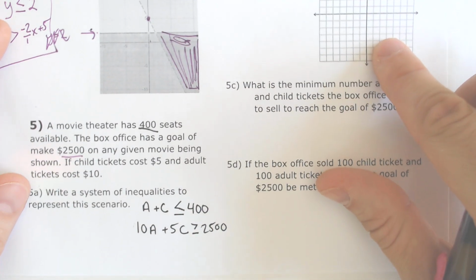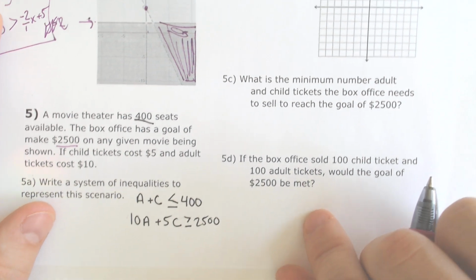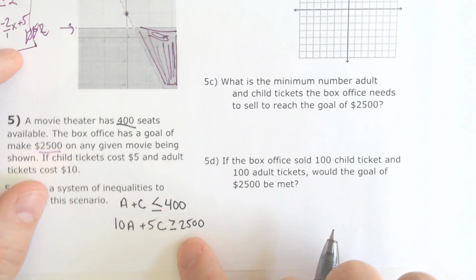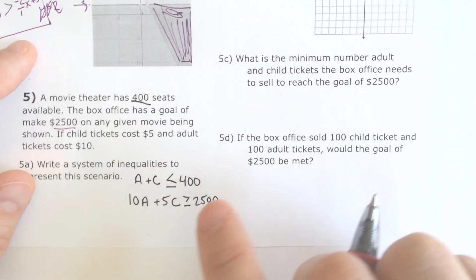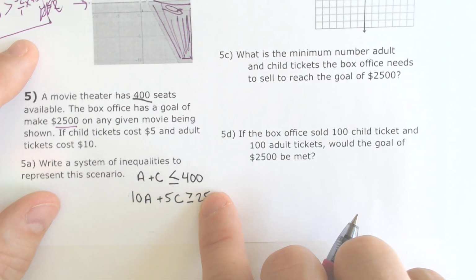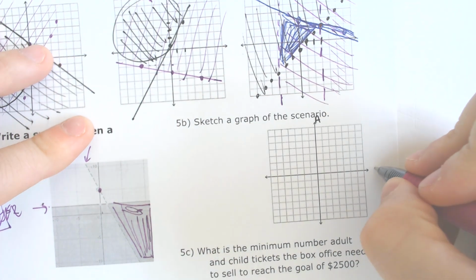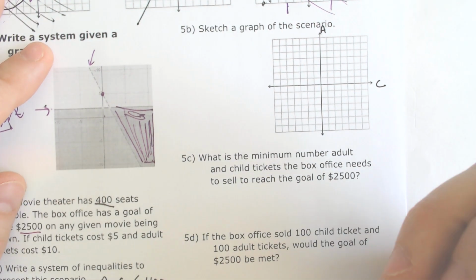Now it says sketch a graph of this scenario. In order to sketch a graph of this scenario, I am going to use the intercept method because it's in standard form, and this graph is only like a 7 by 7, so I'm going to have to fake it. So we have A plus C is less than or equal to 400. I am going to label my adults here and my children there. So I'm going to call A my Y value.